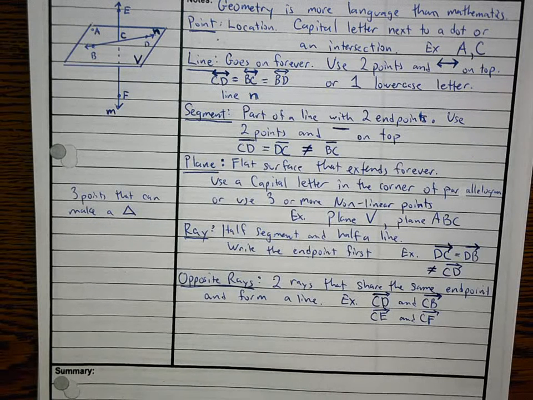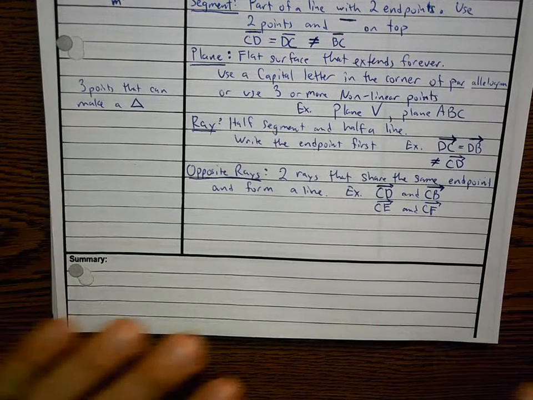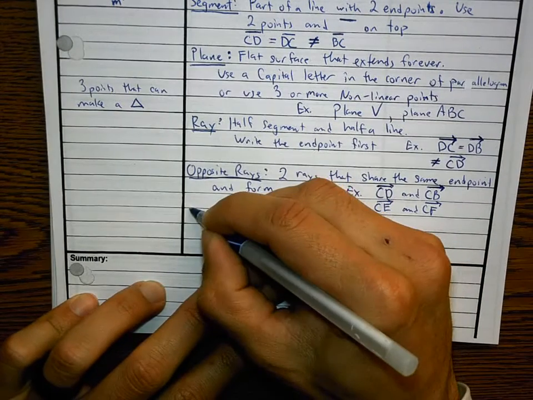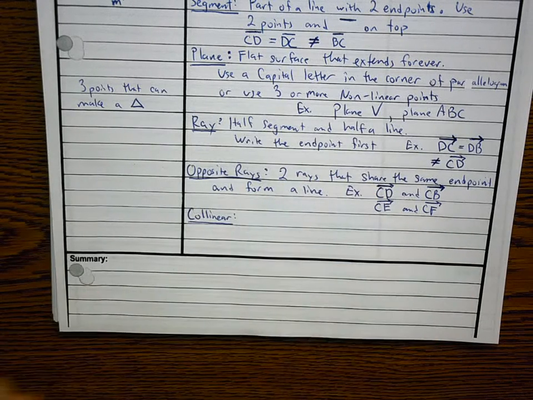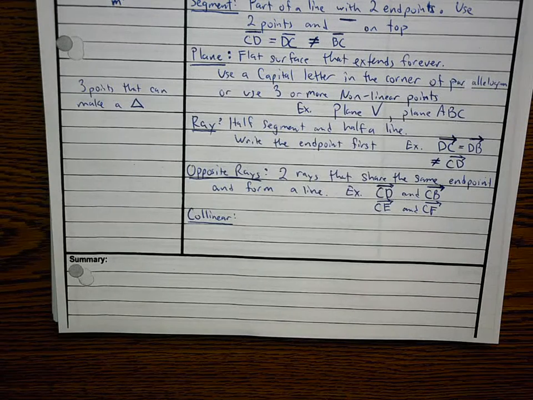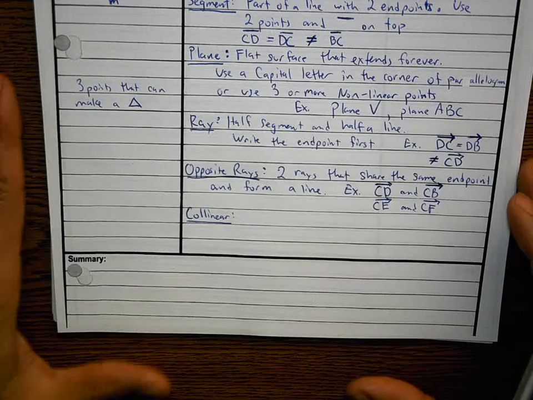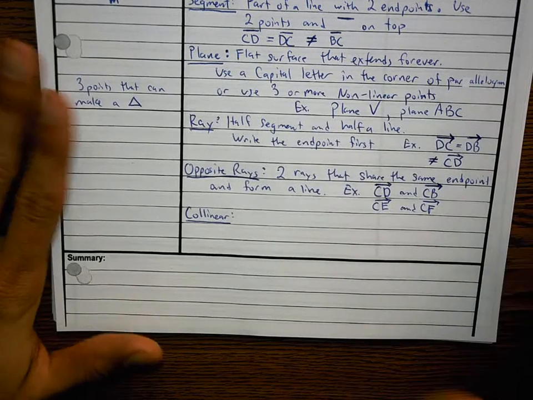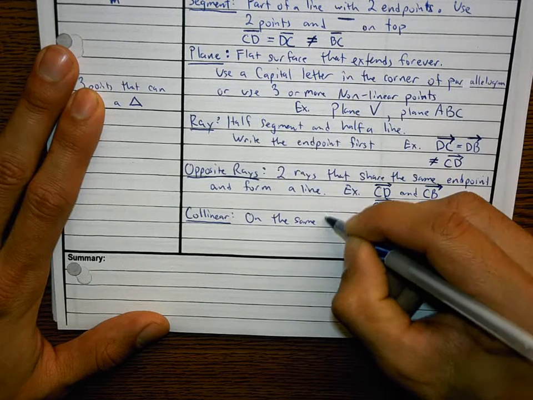Those are the objects that are the basics of geometry. Now there's only 3 new words that I need to teach you as well. You might get these. After these 3 words, we're going to be done with your notes. The first word is collinear. The hard part of learning a new language is learning what all the words mean. That's why Spanish is so hard for me, because I forget my vocabulary words. Collinear means on the same line.